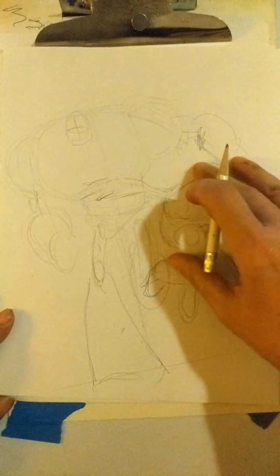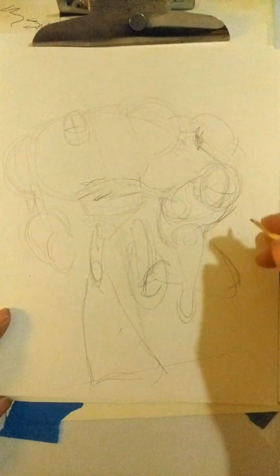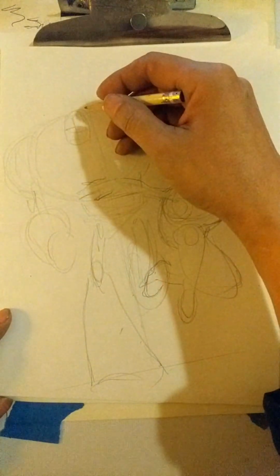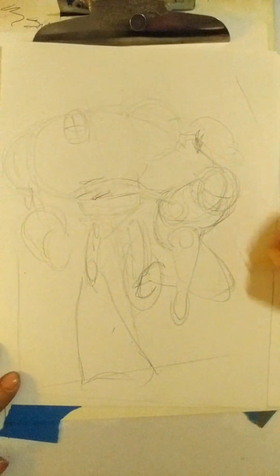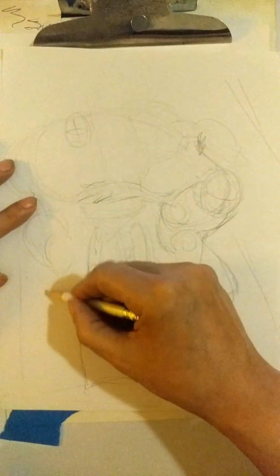Right, two characters going towards the viewer. We're going to be looking up, I guess, so that way we can figure out our background angles here. Right. Let's get this right there.